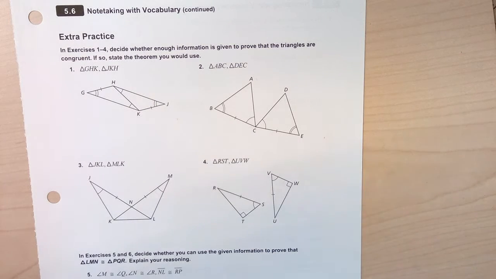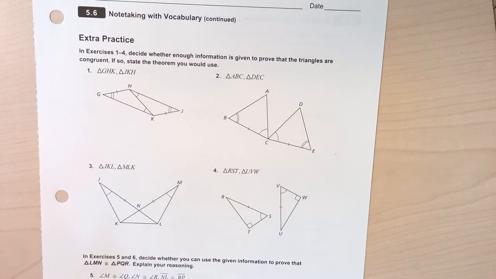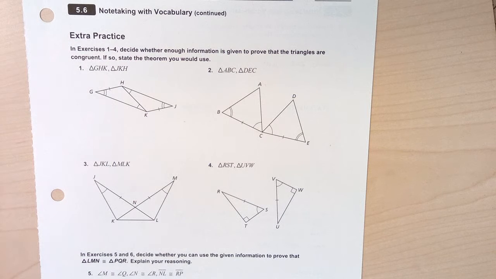All right, so trying to apply some theorems to specific problems. Again, you should know each of the different ways that you can show that two triangles are congruent, not just from 5.6, but the other sections as well. So for each of these exercises or problems, it says decide whether enough information is given to prove the triangles are congruent. If so, state which theorem you use. You should probably just use the abbreviations.